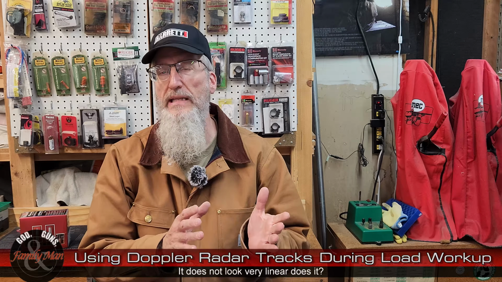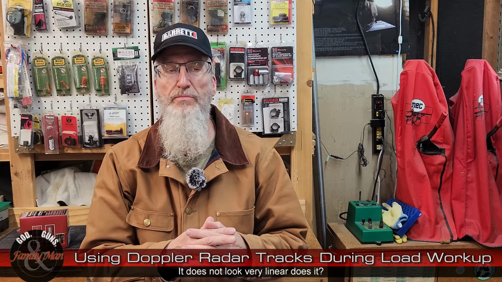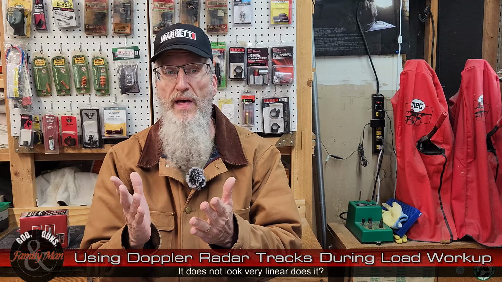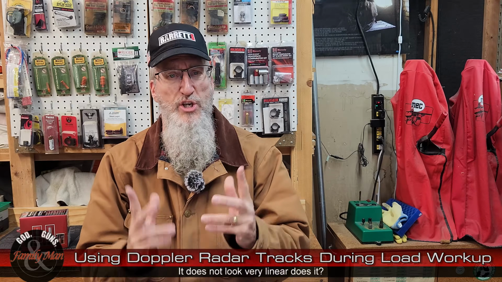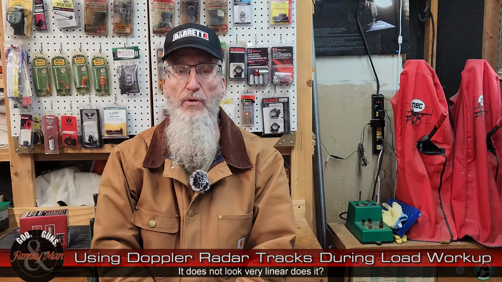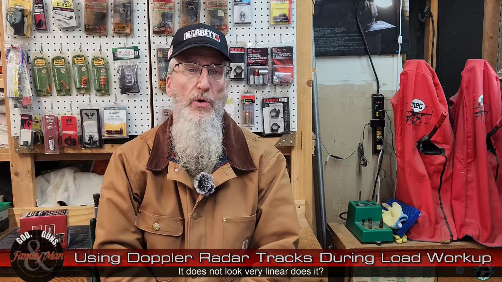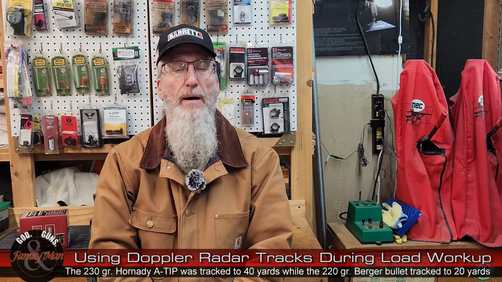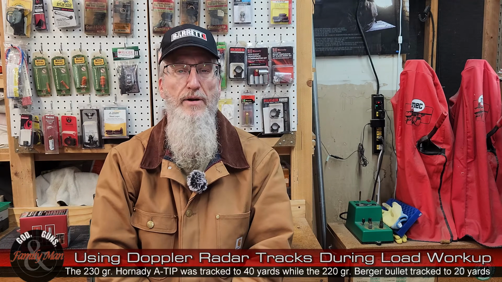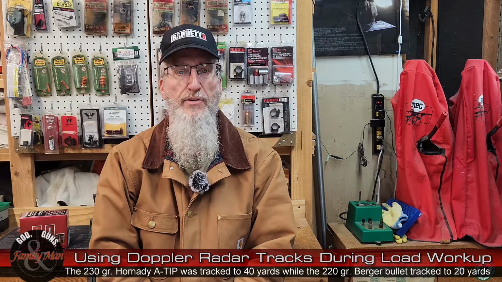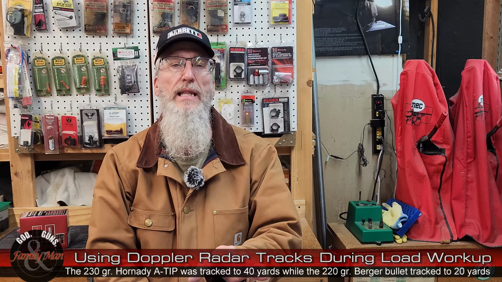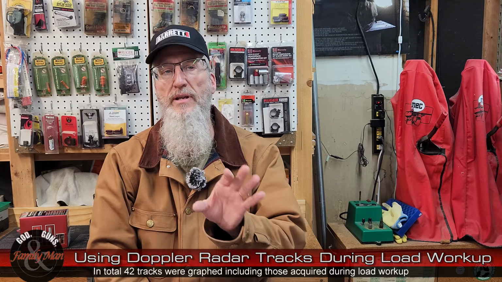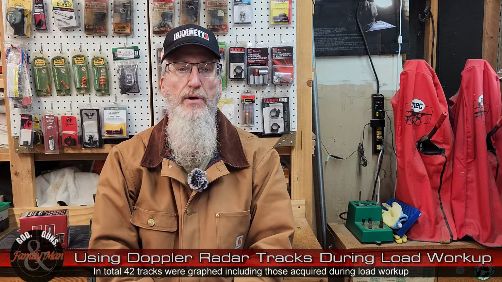But that very likely is because these first tracks that I plotted were very short tracks, maybe only out to 20 meters or so, and that bullet never had the opportunity to settle down. But I've got a lot of tracks. I kept calculating the drag coefficient and plotting those on the graph.